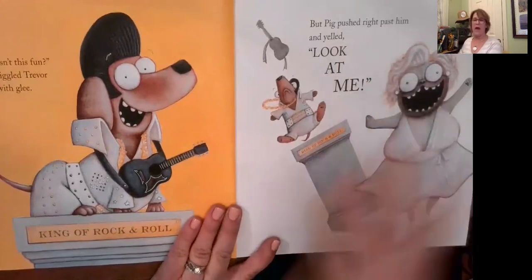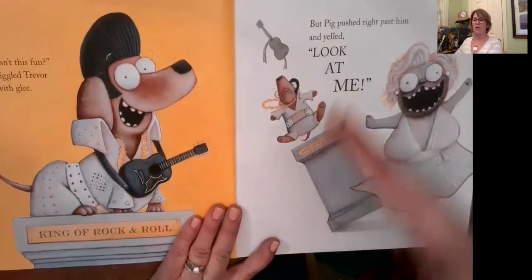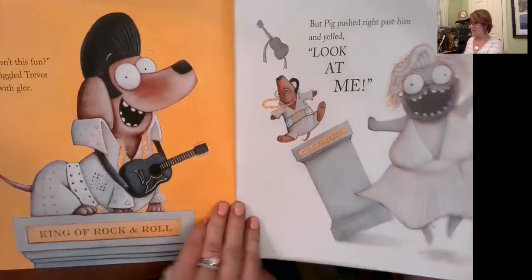Again, look at the all caps. Important, and it shows the feeling that Pig's having.